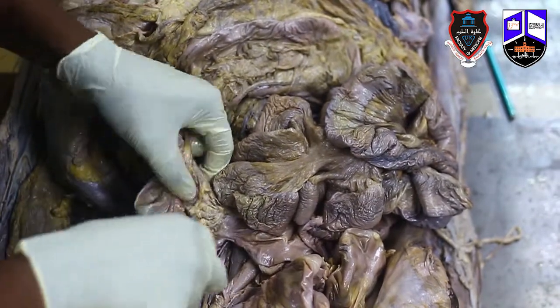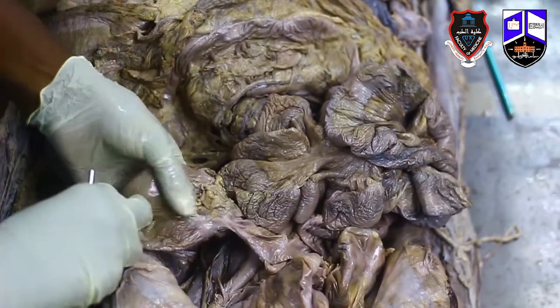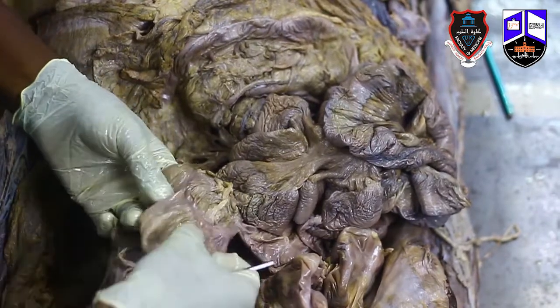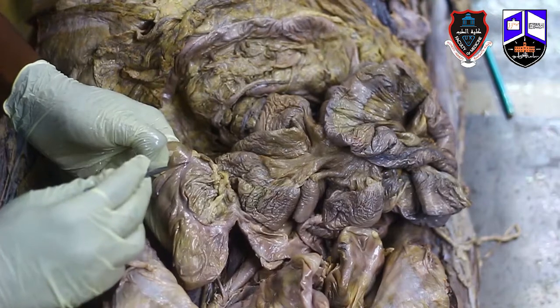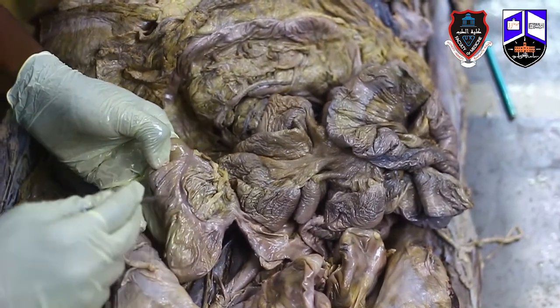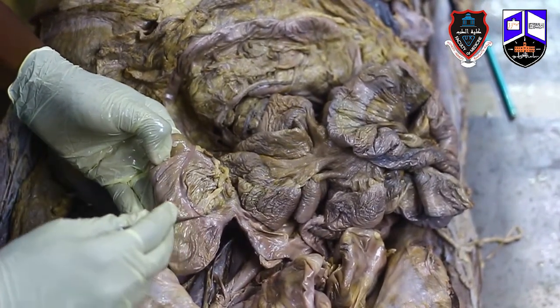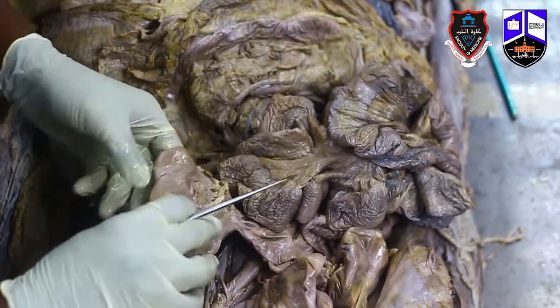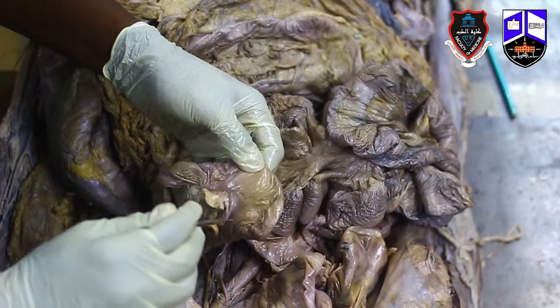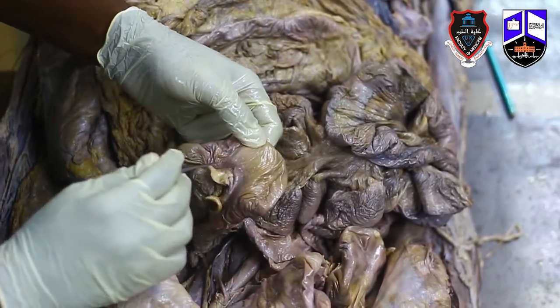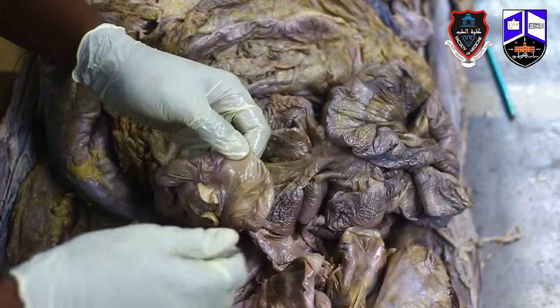The longitudinal muscle fiber layer is arranged into 3 bundles which are called taenia coli. Here is one of the taenia coli. Those taenia coli are arranged as 2 on both sides. This is another one, and the third one on the posterior wall.